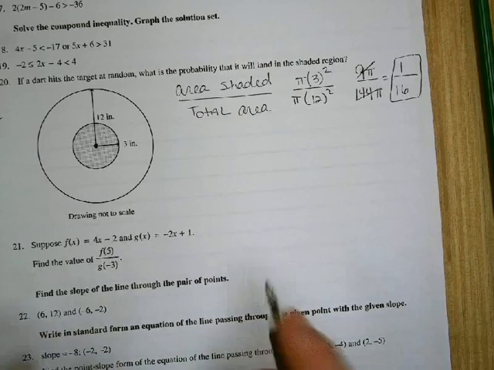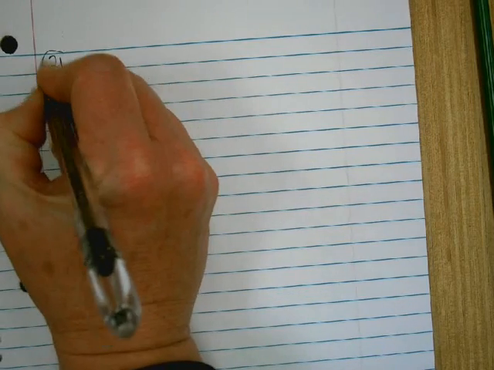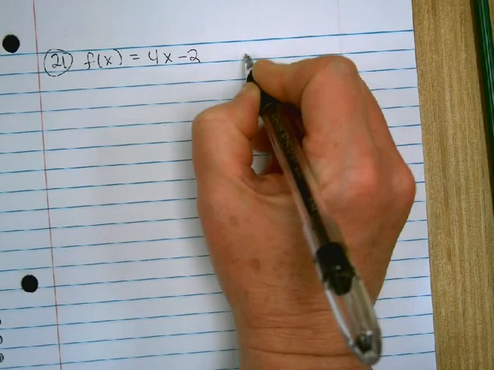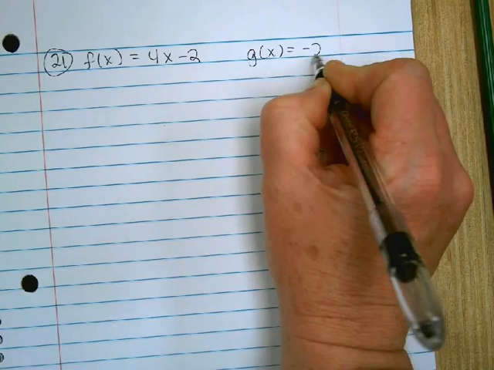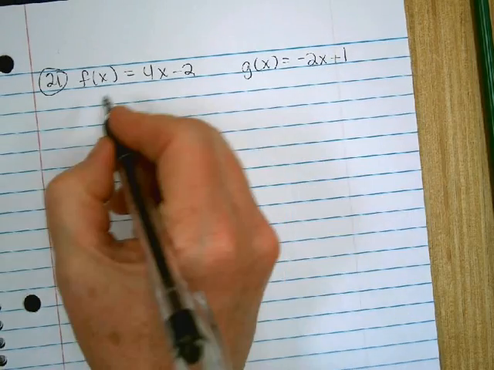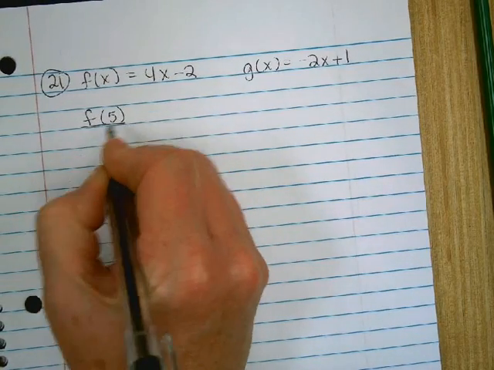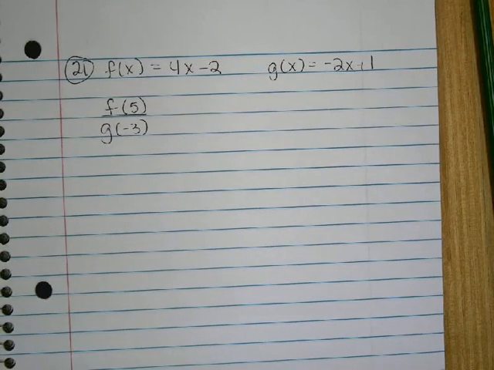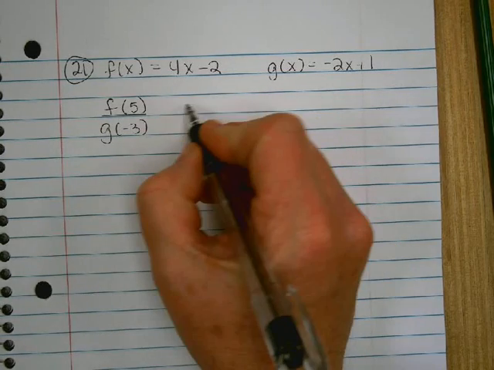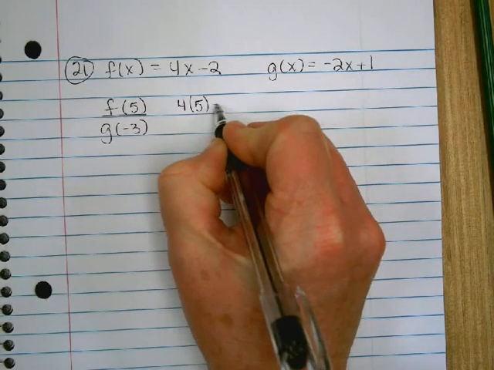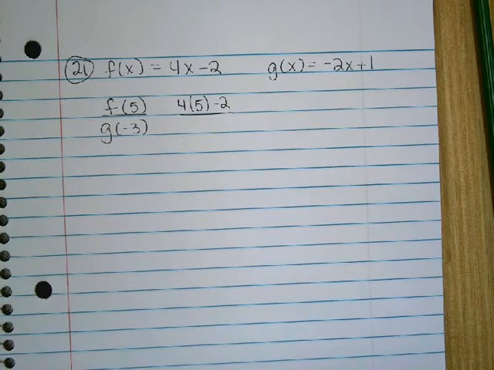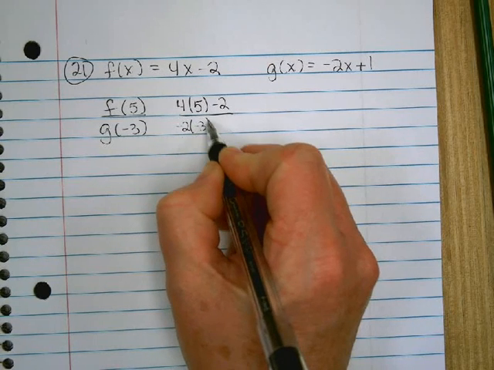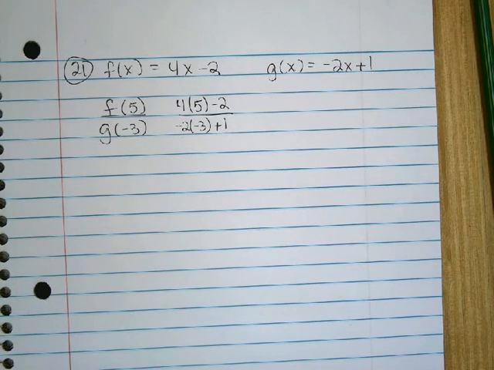21 says f of x is equal to 4x minus 2, and g of x is equal to negative 2x plus 1. Find f of 5 over g of negative 3. So in the f equation, I'm going to use 5. So I'm going to have 4 times 5 minus 2. In the g equation, I'm going to use negative 3. So it's going to be negative 2 times negative 3 plus 1. What's 4 times 5?